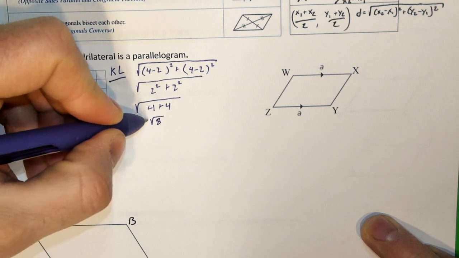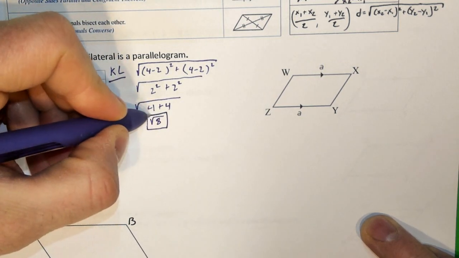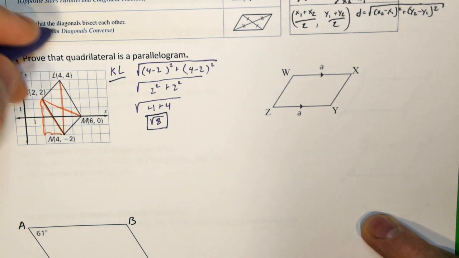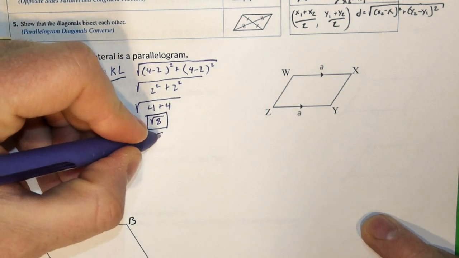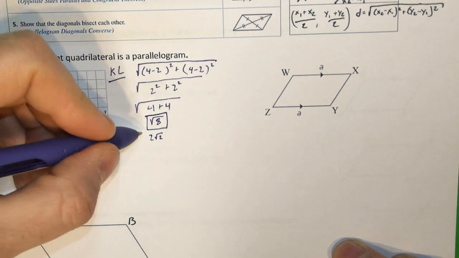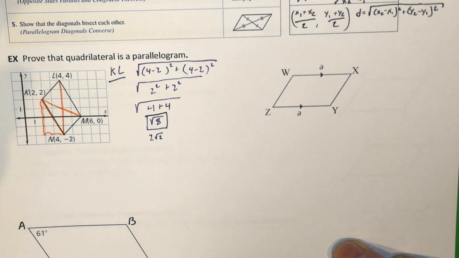Now this square root of 8 right here, if you type it into your calculator, you will get a decimal. And I don't really want that decimal. You could simplify this if you'd like, and that would be really, really nice. It simplifies down to 2 root 2, but that's also a little bit of extra work that we don't really need to do. So we're just going to leave it right here at square root of 8, and we're just going to see if we can get another square root of 8 from some of the other sides. So let's do that next.